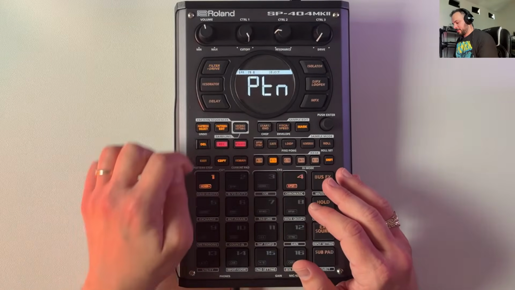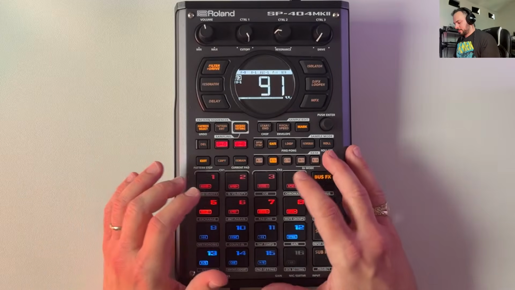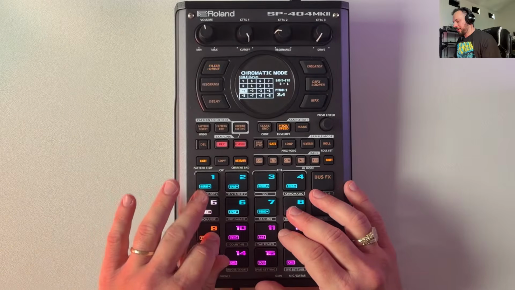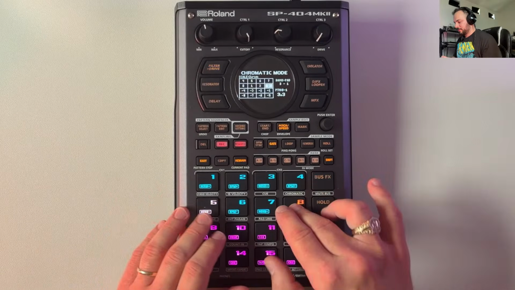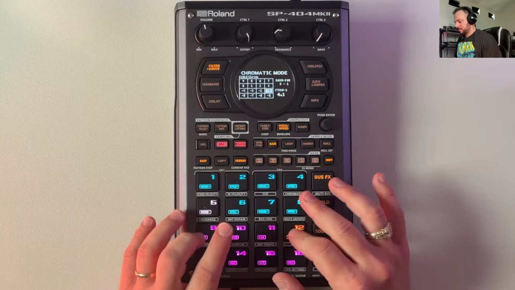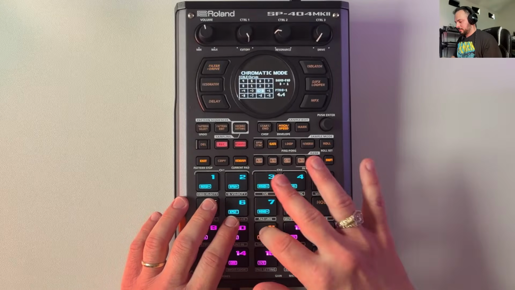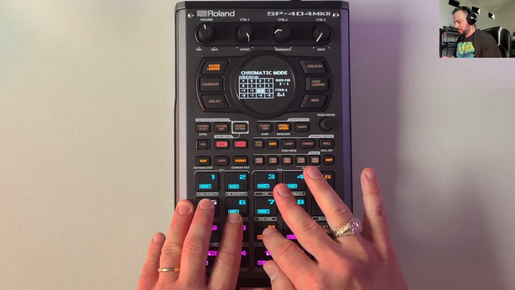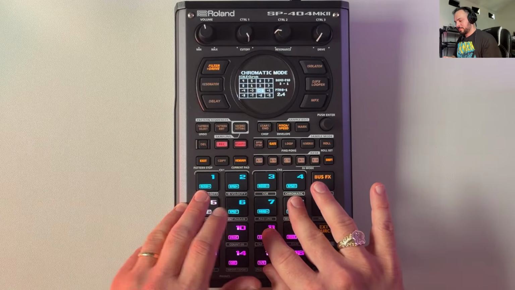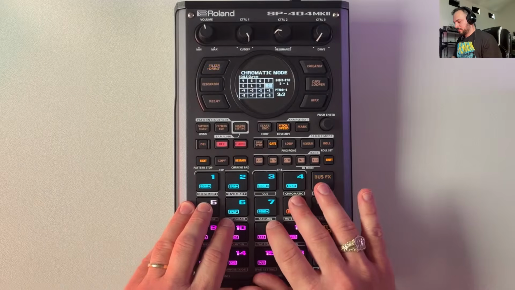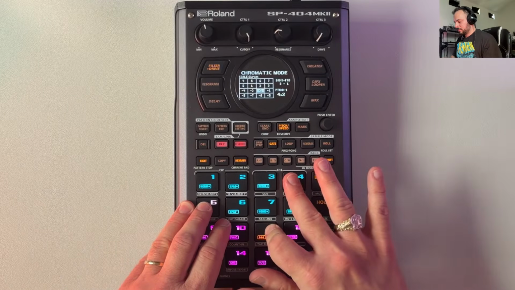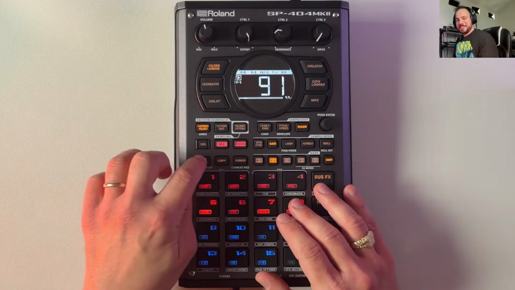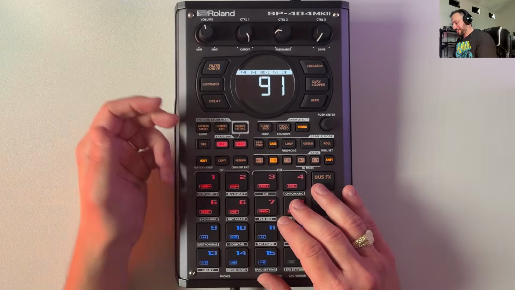Let's play that original. I know that's kind of a wrong note. That's the one thing when you sample chords, you're stuck with that chord.